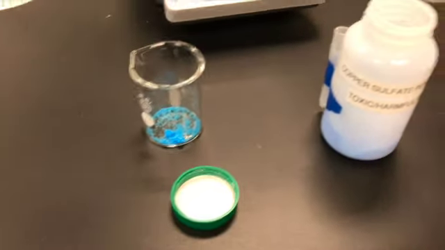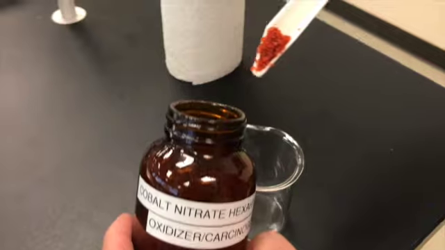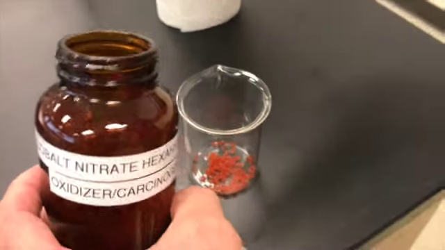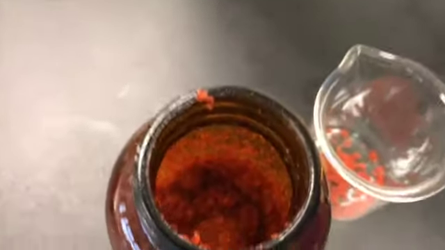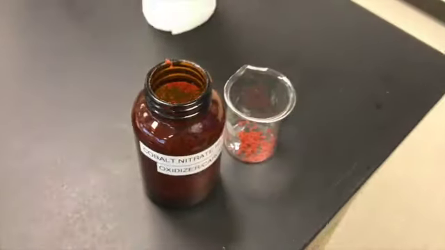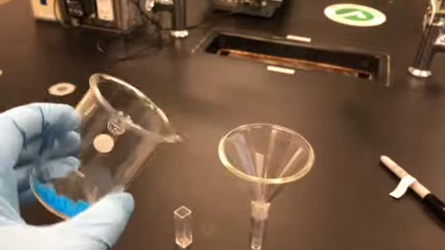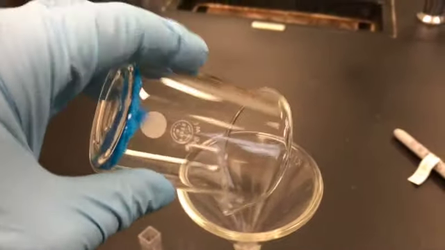pentahydrate in your beaker. The cobalt-2 nitrate hexahydrate is kind of stickier, so just to let you know how that is. It's kind of hard to scoop out. Let's see, can I show it inside there? So it's kind of chunky and clumpy and sticky. Alright, I found that the copper-2 sulfate is somewhat crystalline.